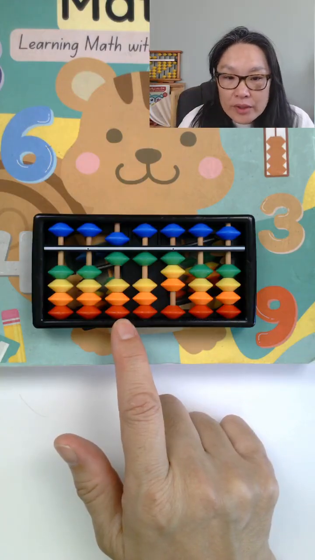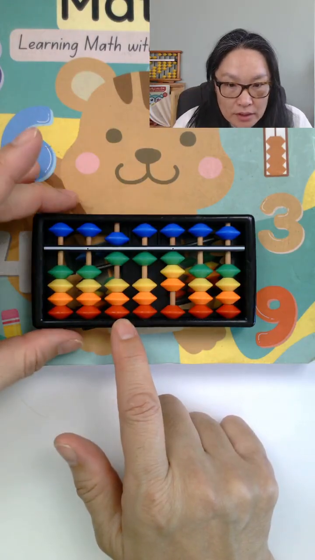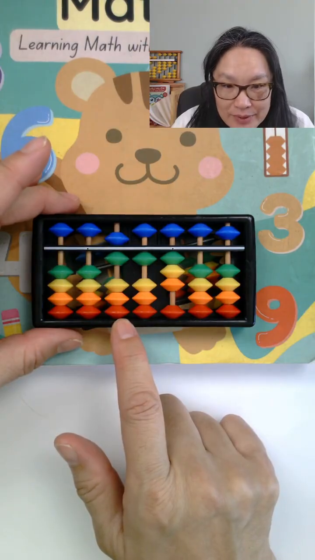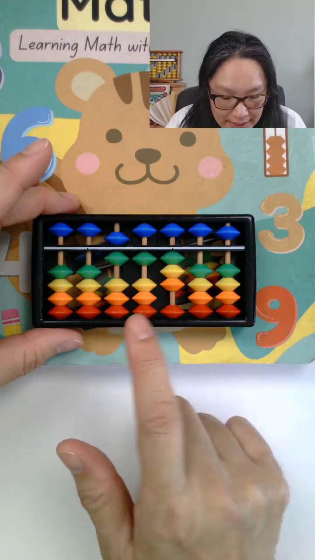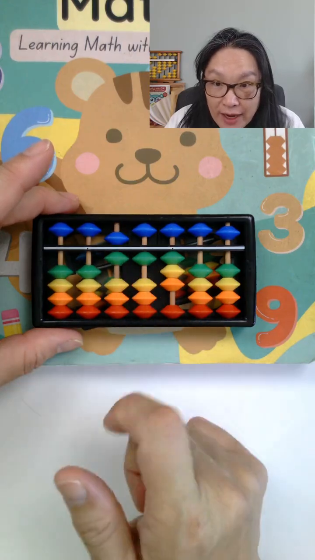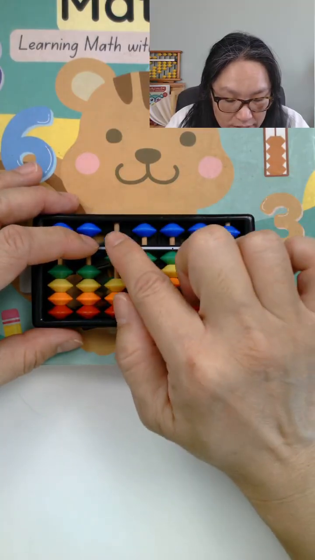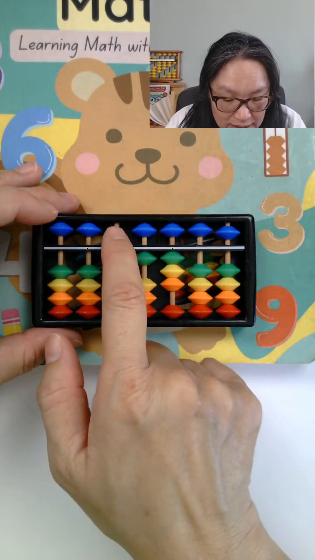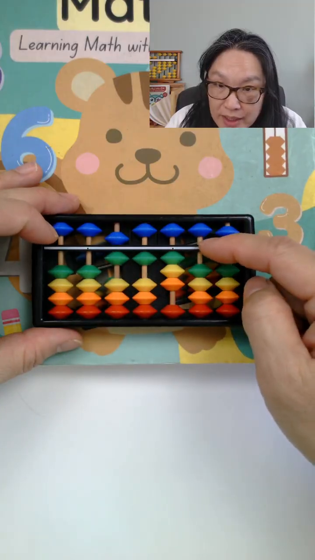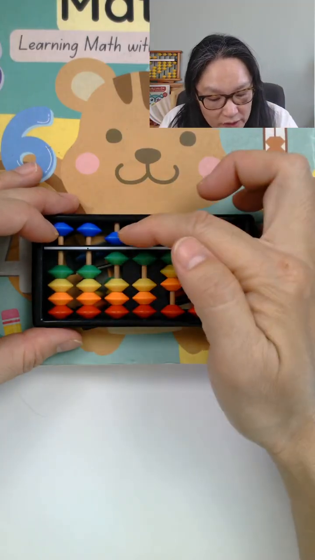Put it in the chat what number you think this is. Yes, Captain Peach, exactly. Danny, you're missing the top bead, which is a 5. 6. Yes, even. So why do we talk about it? Well, we have to remember that when the top bead touches the beam, we have to count the 5. So we're going to count 5, 6.